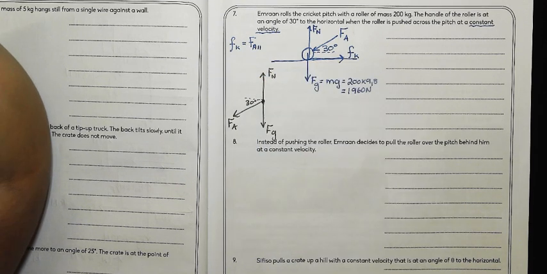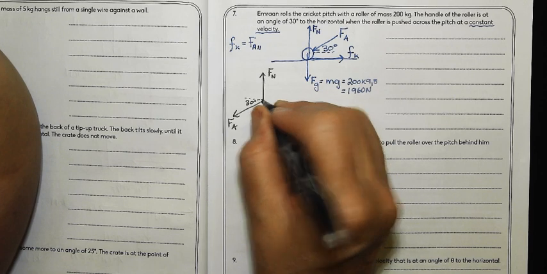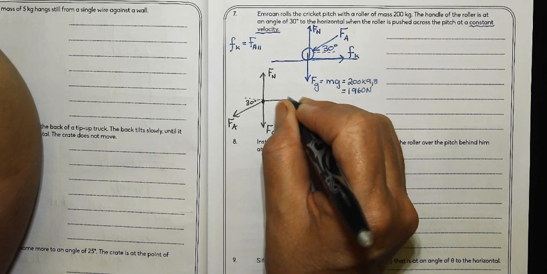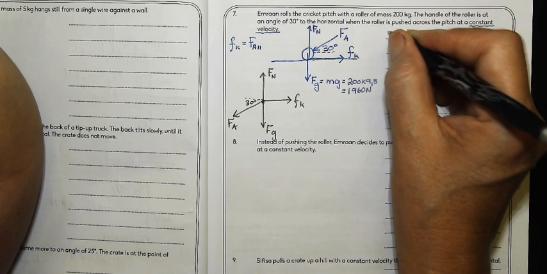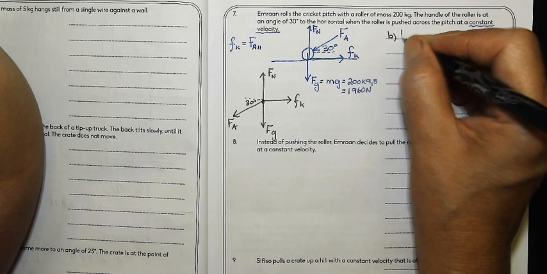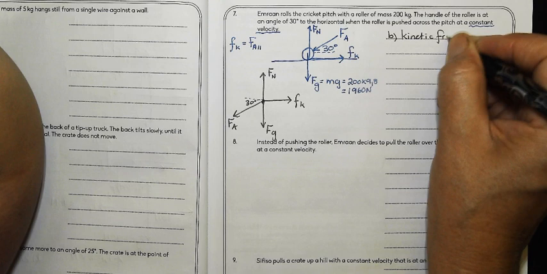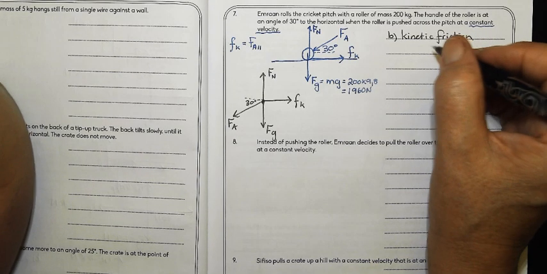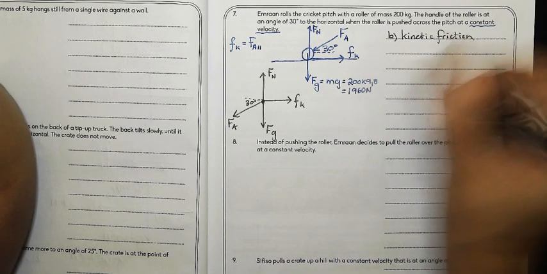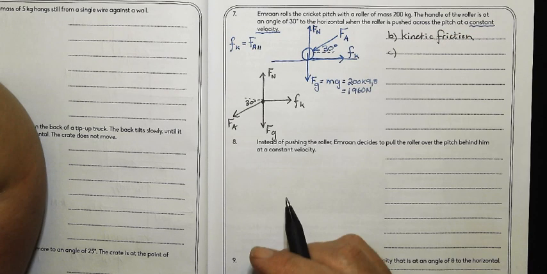I'm giving you the chance to say what it is. And then there is a kinetic friction. So B is a kinetic friction. Please use the information we discussed in the videos to answer number C, or try so by yourself.